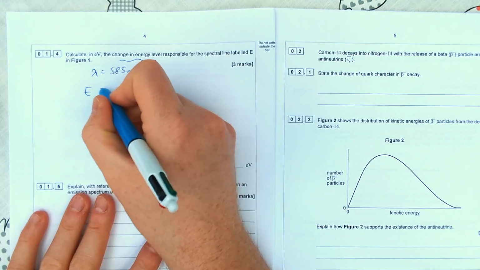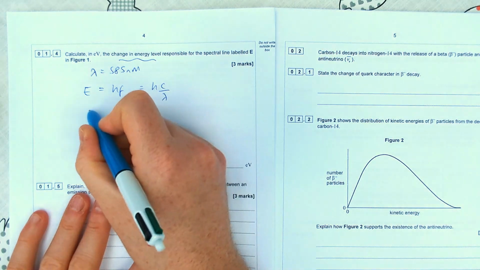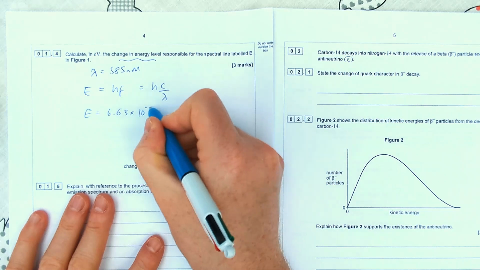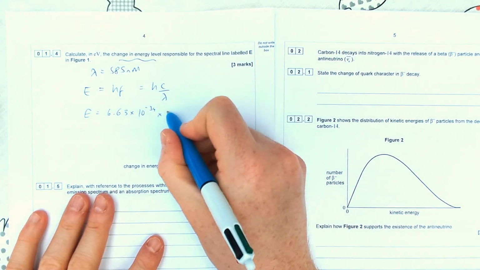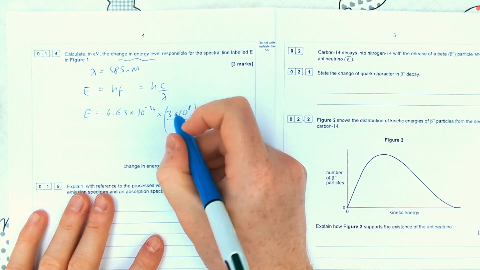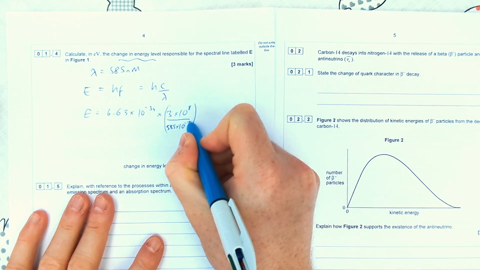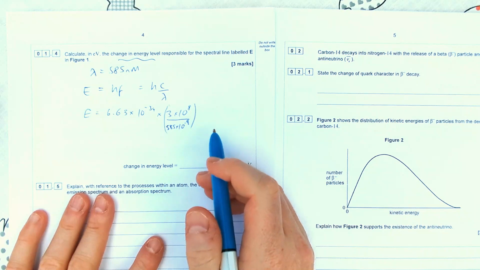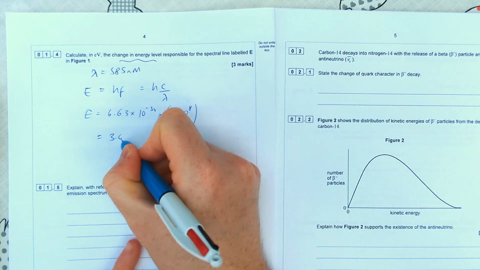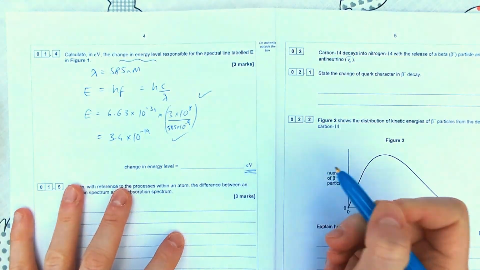So the change in energy level is equal to hf, or equal to hc over lambda in this case. So energy is Planck's constant, 6.63 times 10 to the minus 34, times the speed of light, 3 times 10 to the 8, divided by the wavelength we just found in meters, so 585 times 10 to the minus 9, beg your pardon. Once we've done that, we've got an answer in joules of 3.4 times 10 to the power minus 19. So that's 2 marks already, but finally we need to work it out in electron volts.